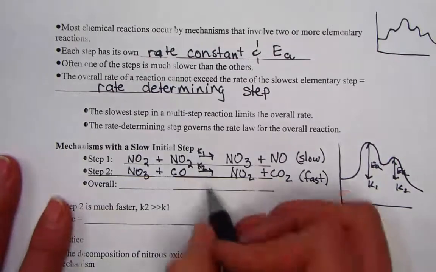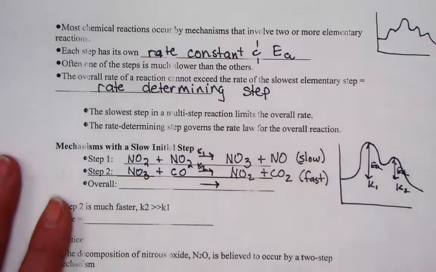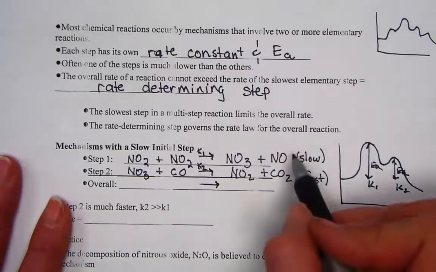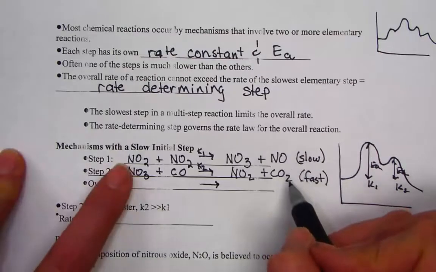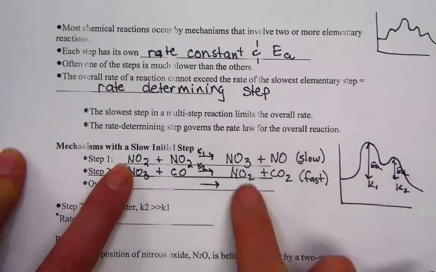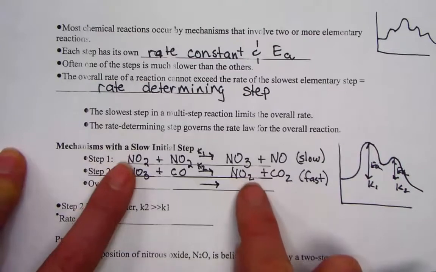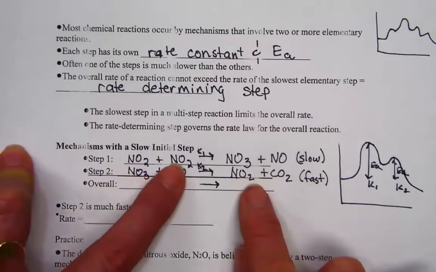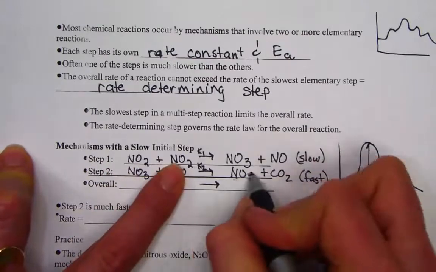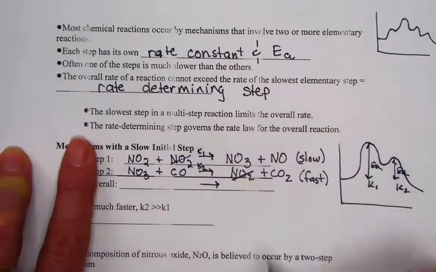If I sum together the overall equation, canceling any intermediates, I have a molecule of NO2 on the left and a molecule of NO2 on the right. I have a second molecule of NO2, so I could simplify one of them, and I'll be left with one NO2 overall.